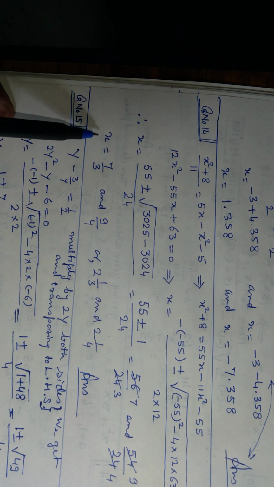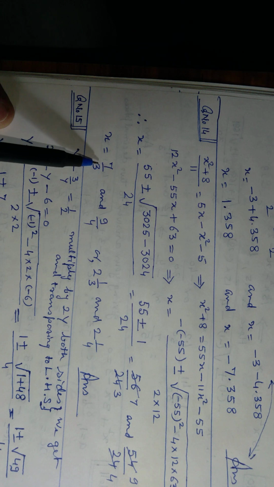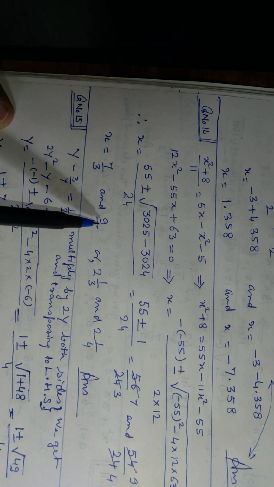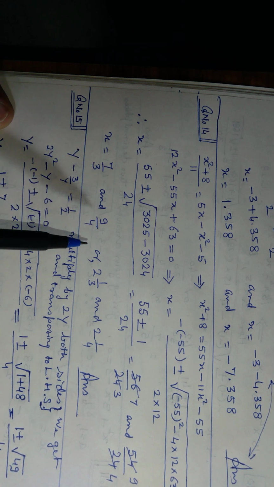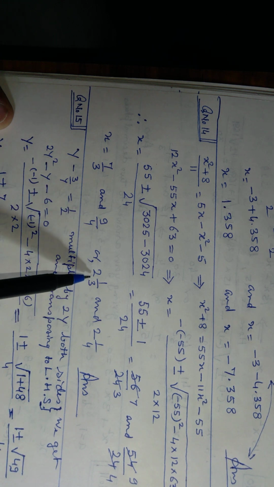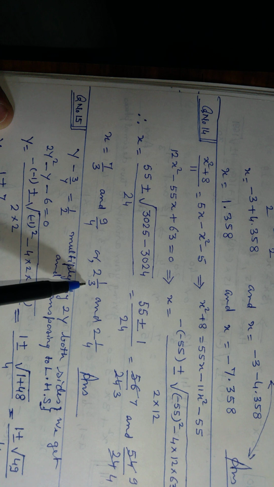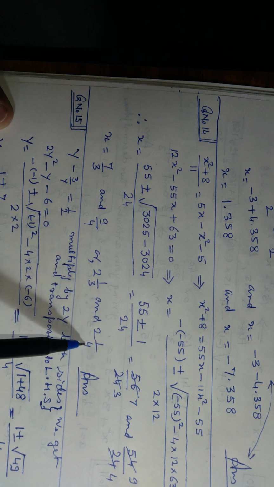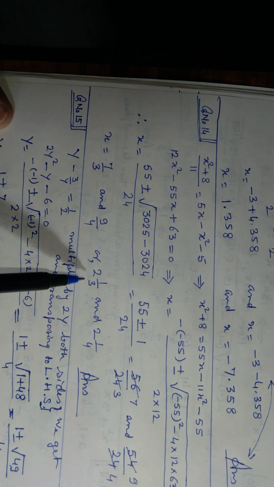If further solved, x will be equal to 7 by 3 and 9 by 4. These two roots can also be written like this: 2 and 1 by 3 and 2 and 1 by 4. These are the two roots of the question number 14.